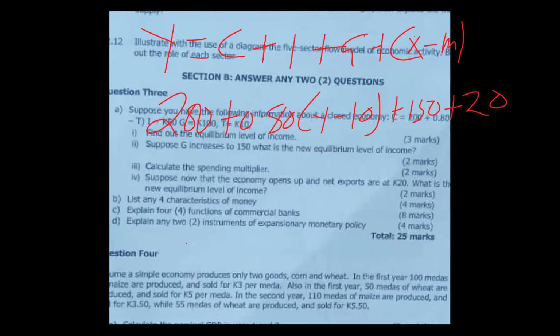Y is equal to 350 plus 20, that will be 370 plus 0.80 times Y minus 0.8 times this 10.